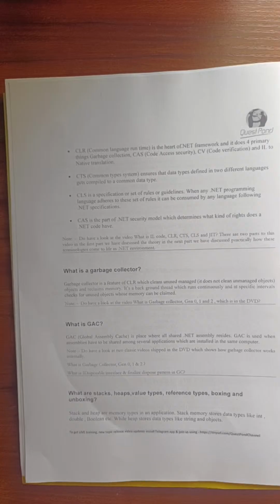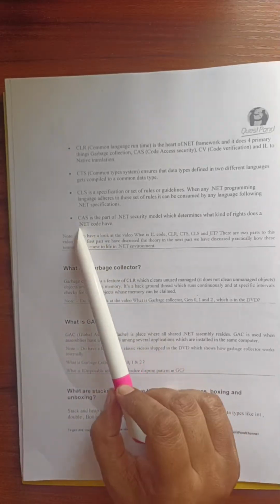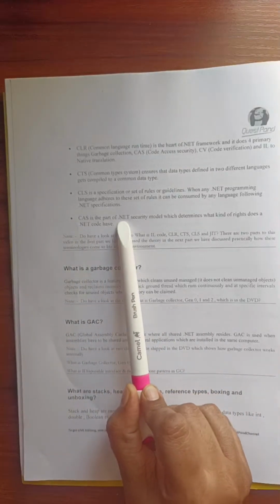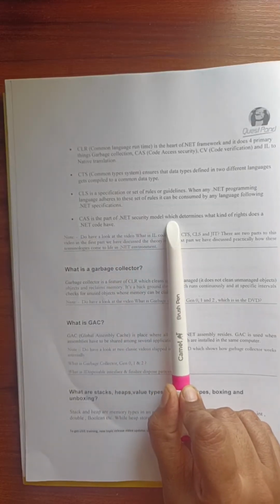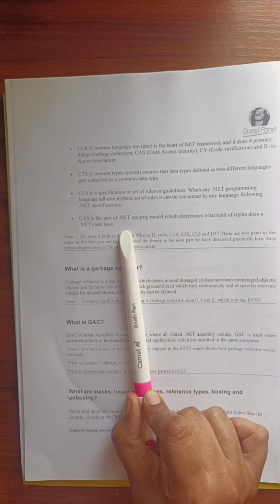Next is CLS. It is a specification, a set of rules or guidelines. When any .NET programming language adheres to these rules, it can be consumed by any language following .NET specifications. Next is CAS. CAS is a part of the .NET security model which determines what kind of rights a .NET code has.